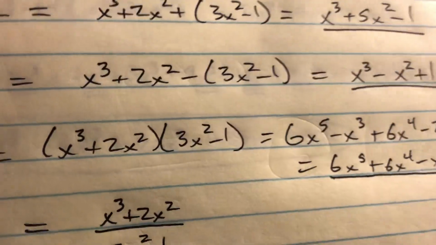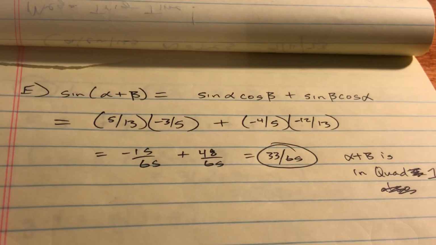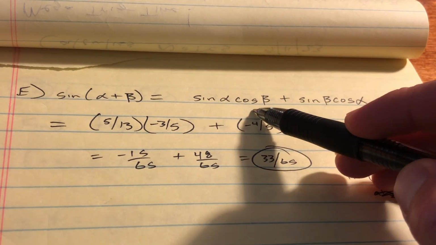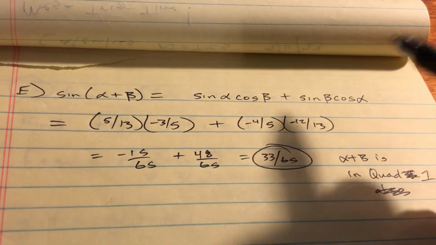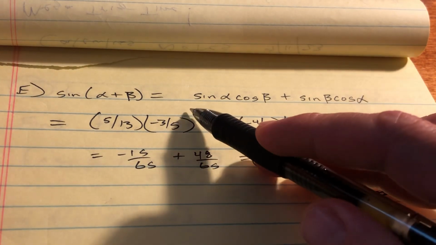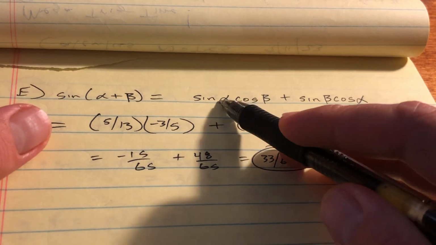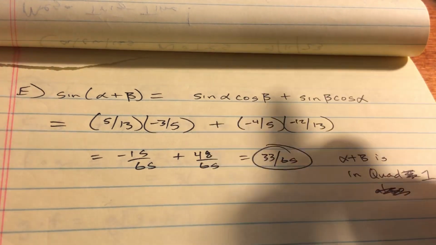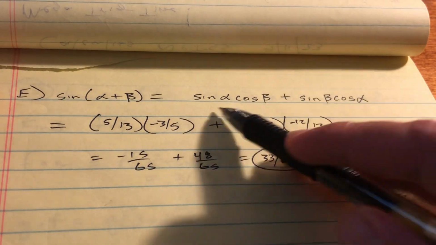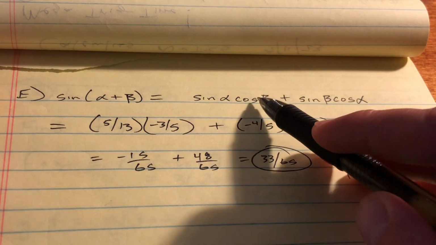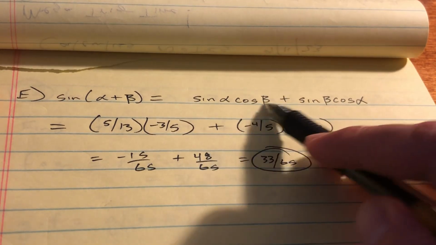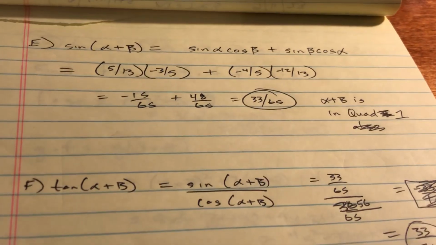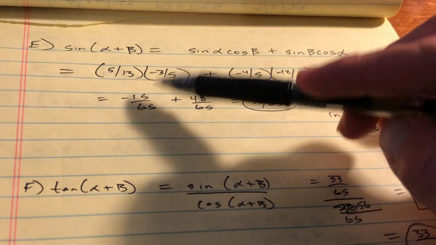So let's talk about sine of alpha plus beta, and the sum identity for sine is sine of alpha cos beta plus sine of beta cos alpha. You can also switch them. So if you wanted to say what's sine of A plus B, you could do sine A cos B, cos A sine B, you know, switch them, and it's the same sign. Or you can go this way: sine A, cos B, cos A, sine B. Okay, A with B in both. Anyway, here you go. Just multiply.